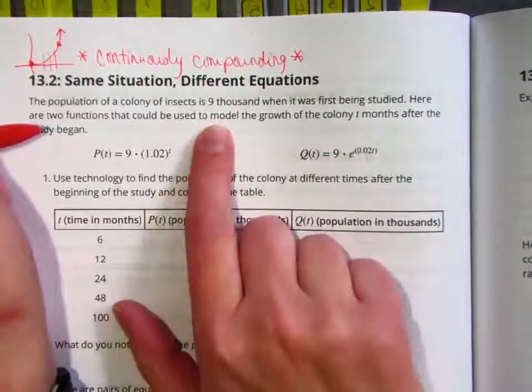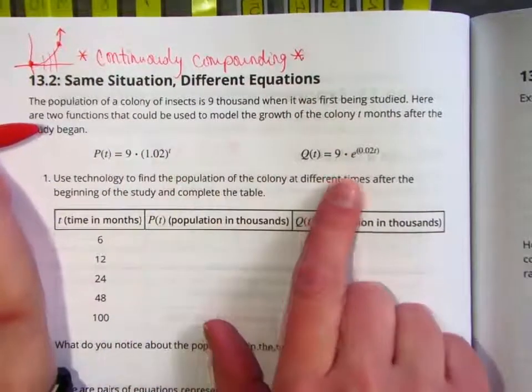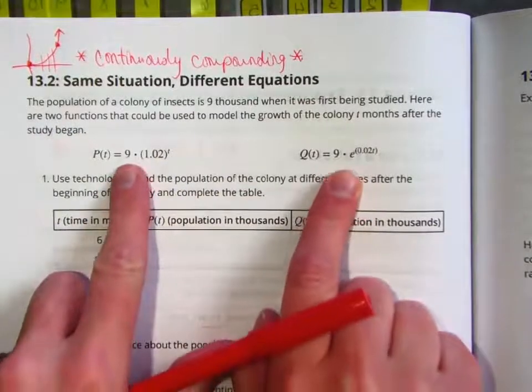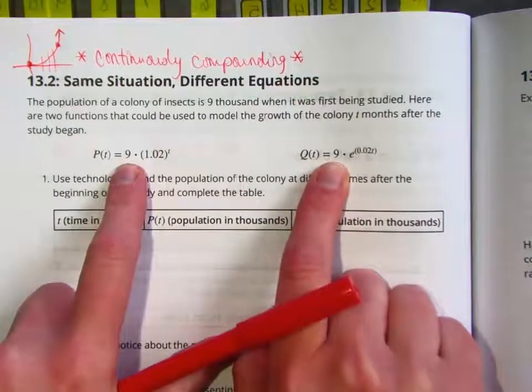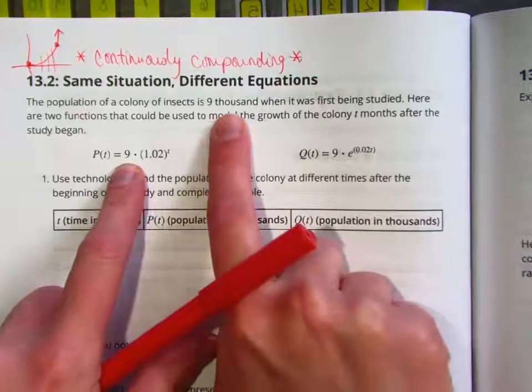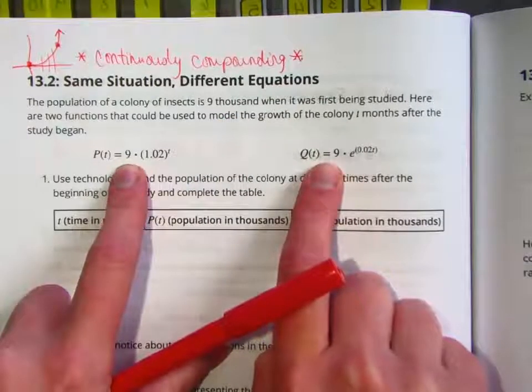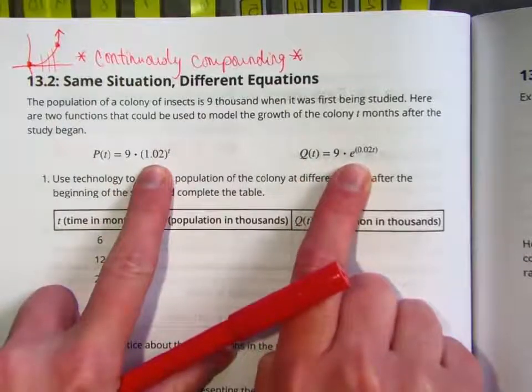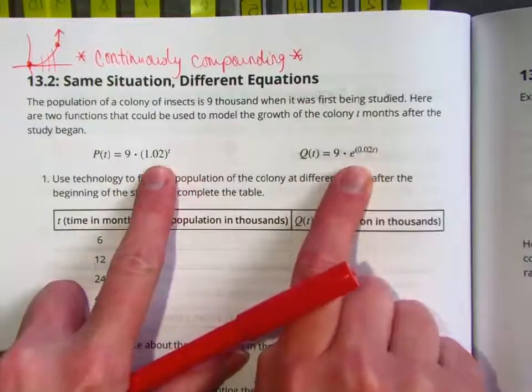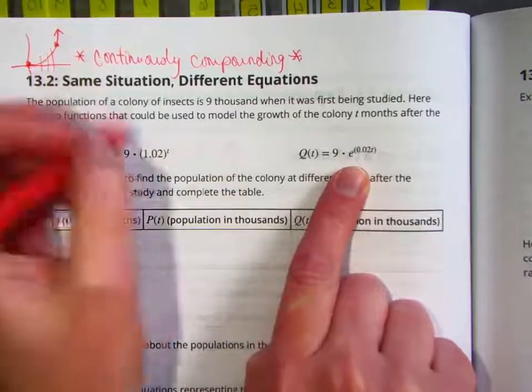So this colony of insects starts off with 9,000, and I see both equations have the same starting value to represent that 9,000 insects when it is first studied. And when we look at these two factors and their exponents, we see some interesting differences.